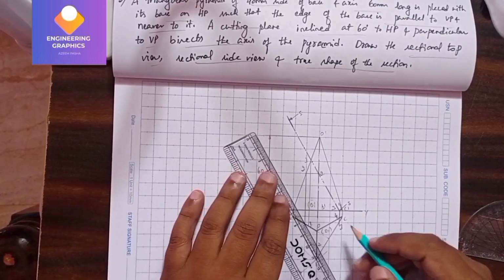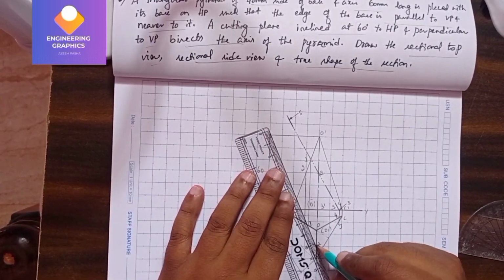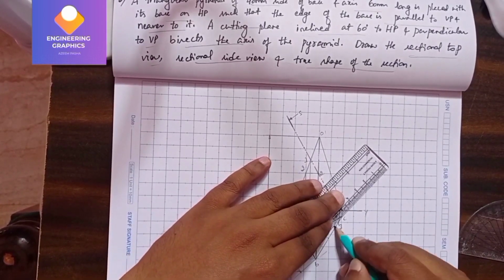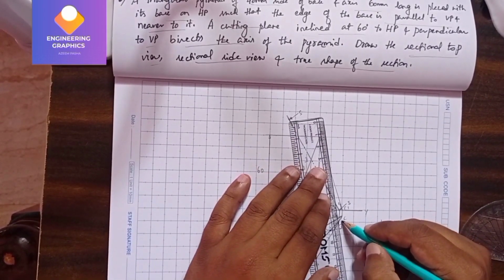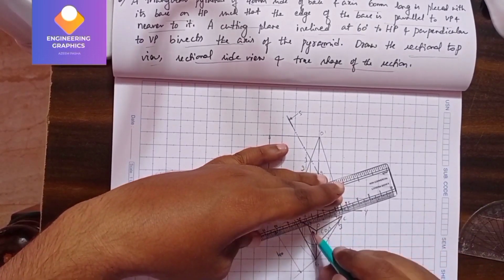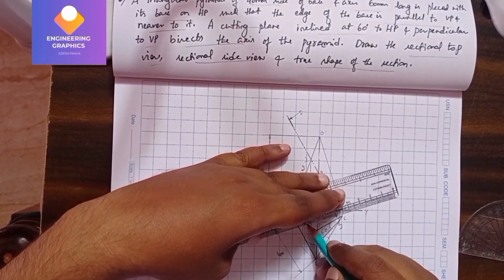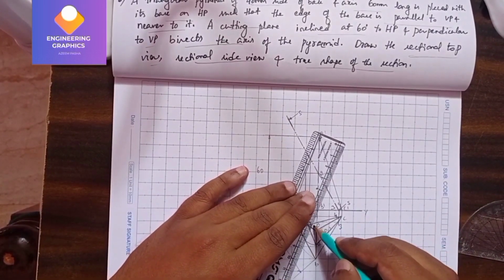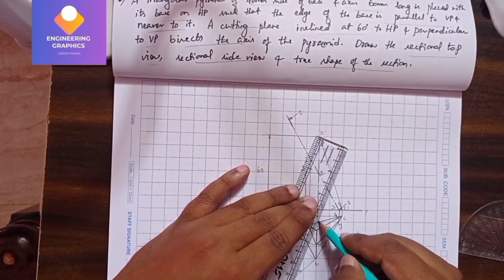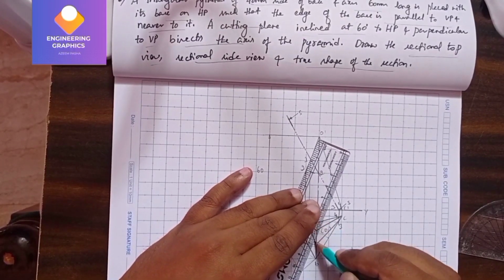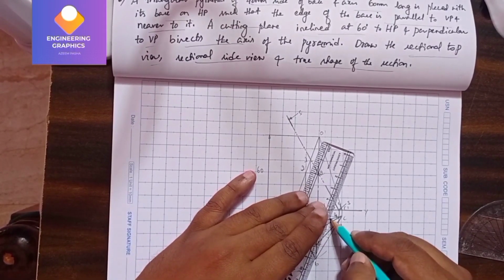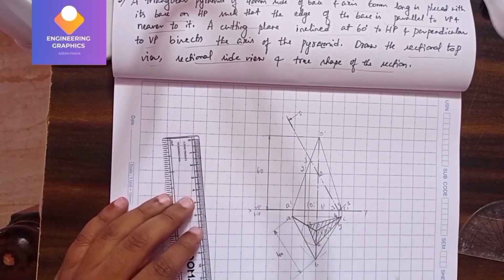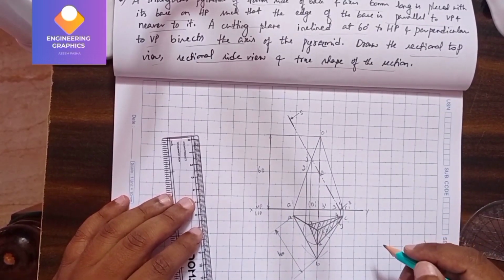Now you join it to complete the sectional top view. So this sectional top view is done.